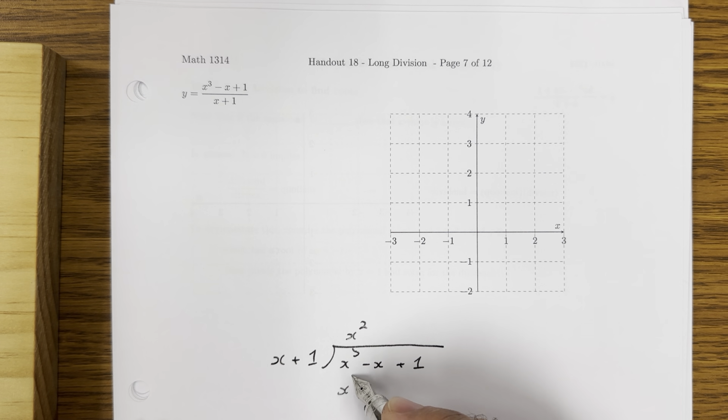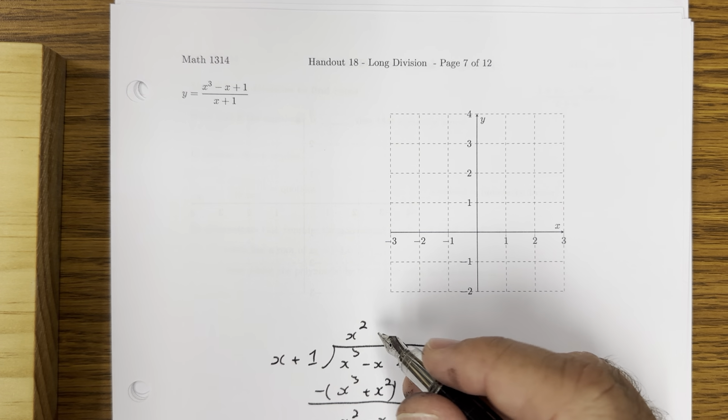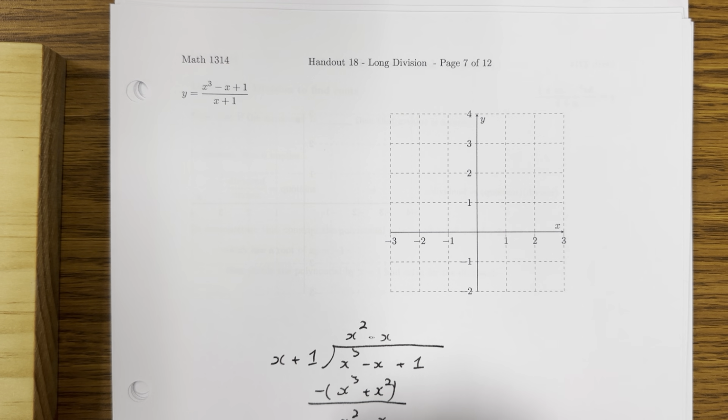X squared times x plus 1 gives x cubed plus x squared, so we subtract that through. X cubed minus x cubed is 0, negative x squared, and then this minus x comes down, and so x goes into negative x squared a grand total of negative x times, so giving us negative x squared minus x. Subtracting all that through is 0. The 1 comes down, that goes through a grand total of 0 times, so we've got a remainder of 1.